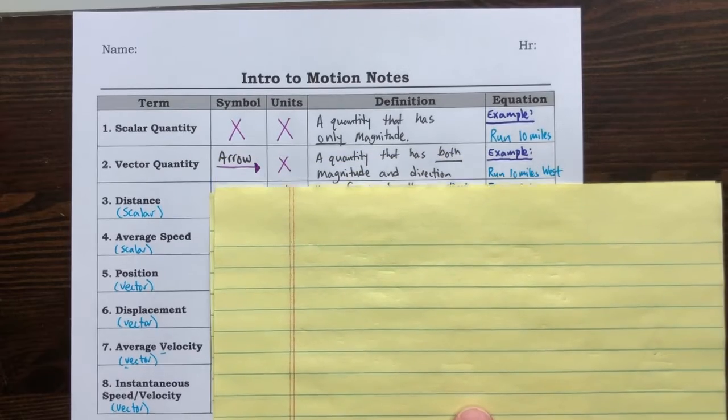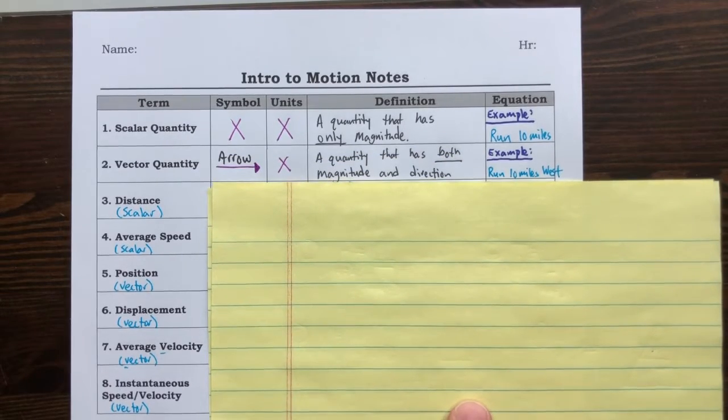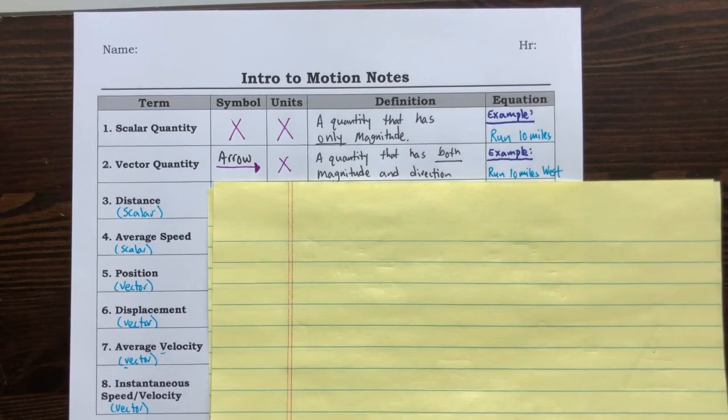Alright, vector quantity. This one does have a symbol. It's an arrow. So I drew a purple arrow there. Anytime you see an arrow in physics class, or actually in calculus class as well, they use that arrow to mean that the quantity you're talking about is a vector quantity. There's no units for a vector quantity. But the definition says it's a quantity that has both magnitude and direction.